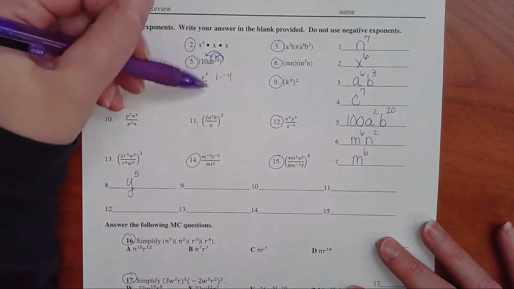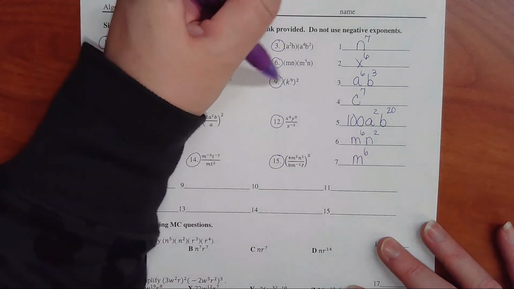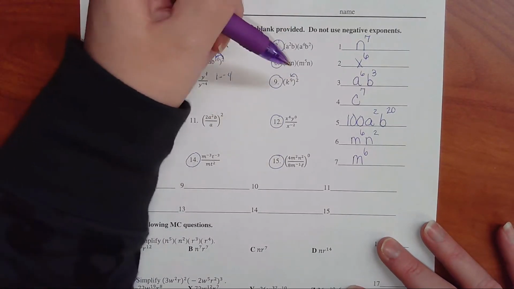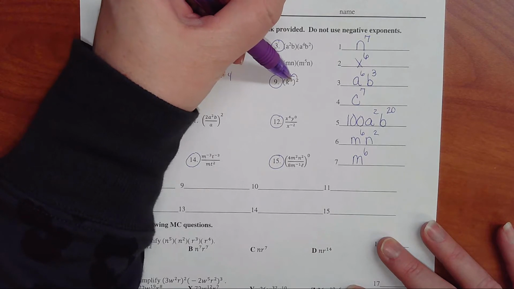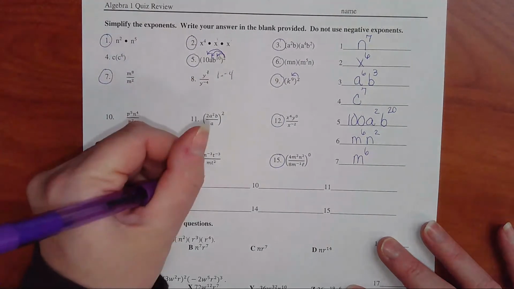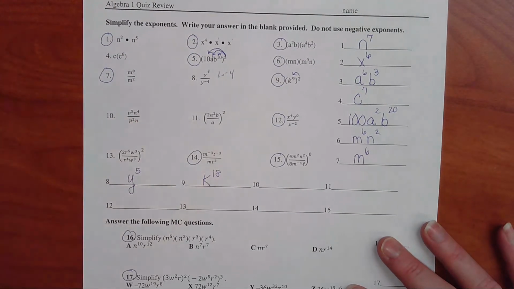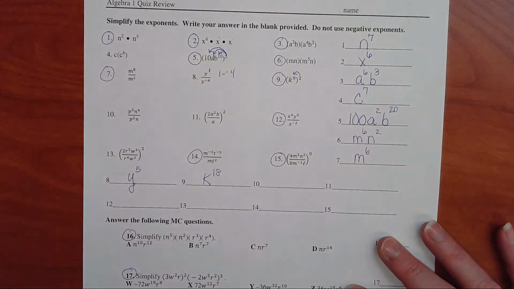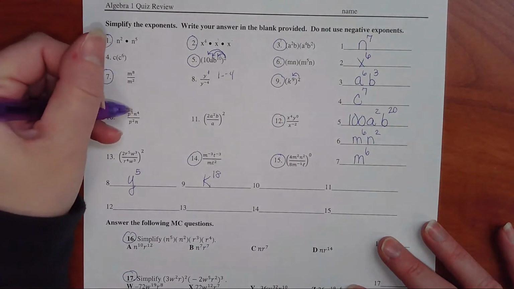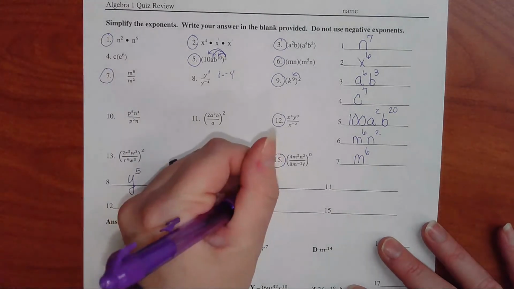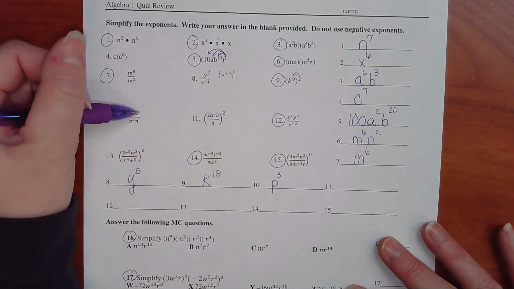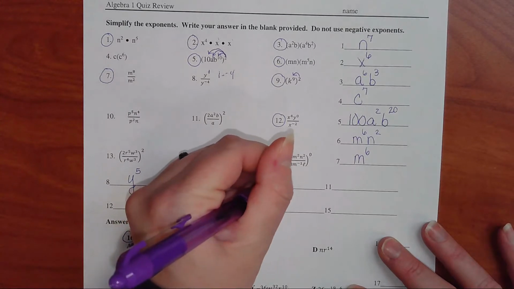When you divide, subtract your exponents. For number 9, again, we are distributing. We have parentheses and an exponent on the inside and an exponent on the outside. To distribute to the inside, you multiply your exponents, and you get an 18, so k to the 18th. Number 10. When you are dividing, subtract your exponents. 5 minus 2 is 3. 4 minus 1 is also 3.